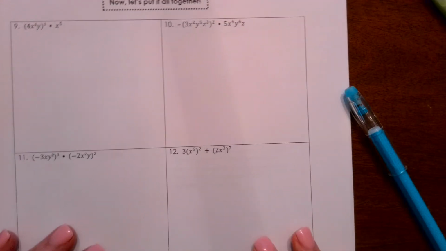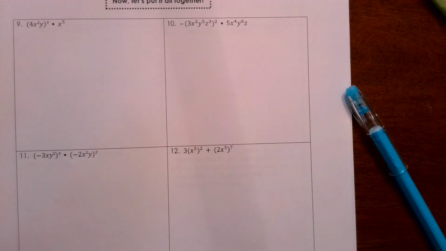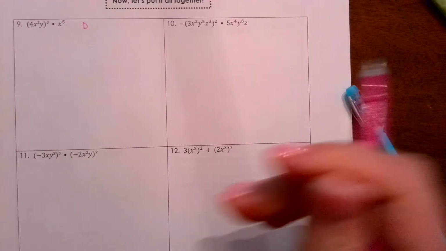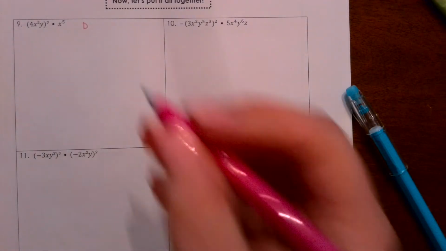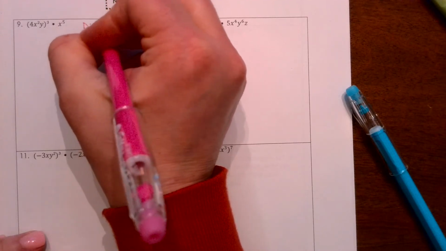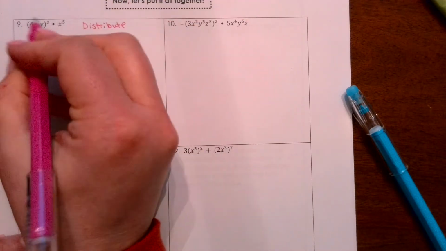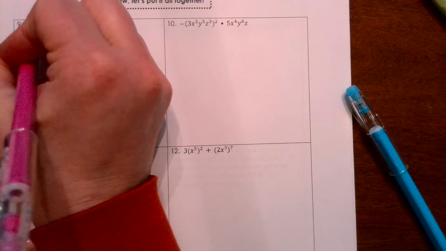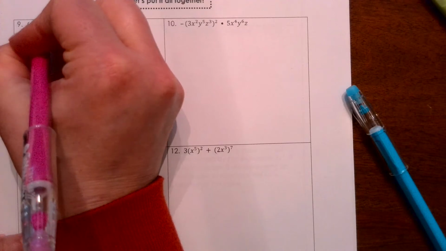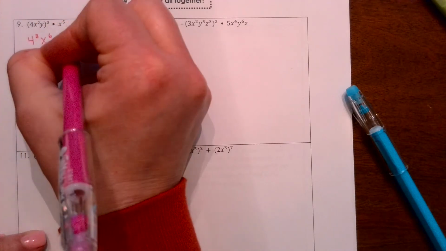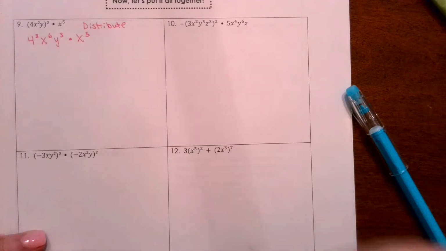Alrighty, we've got 4 more, and these are really exciting because we're going to have all the things together. So, first thing I'm always going to do is I'm going to do the distributing. I'm going to use that third property, the power of a product property, if I can. So first thing I'm going to do to solve this is distribute in here. I get 4 cubed x to the 2 times 3, which is 6, and y to the 1 times 3, which is 3, times x to the 5th.